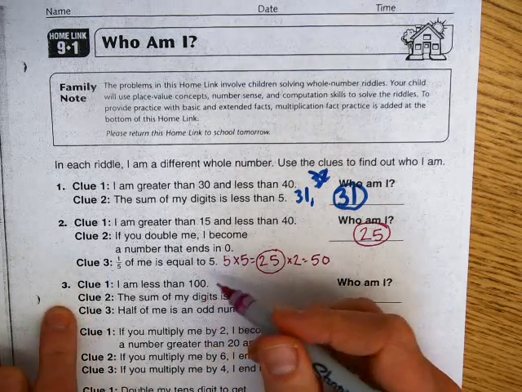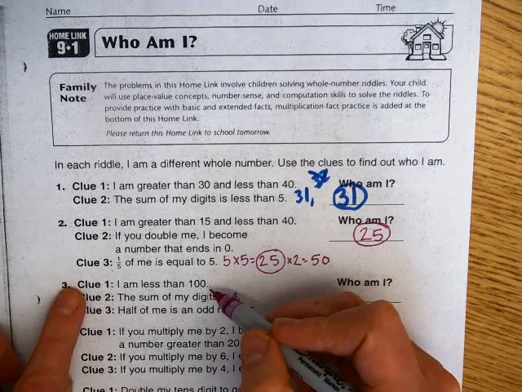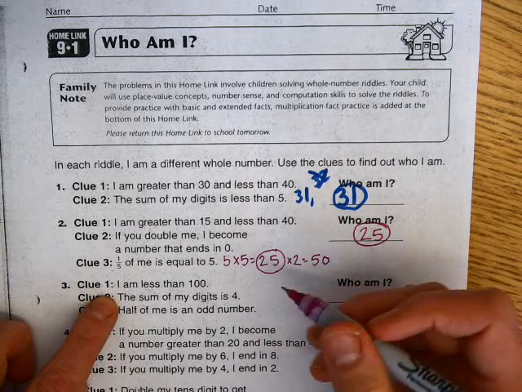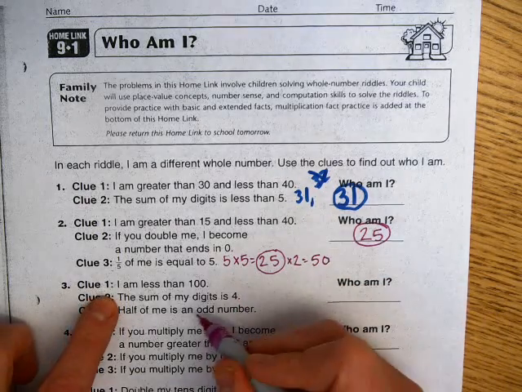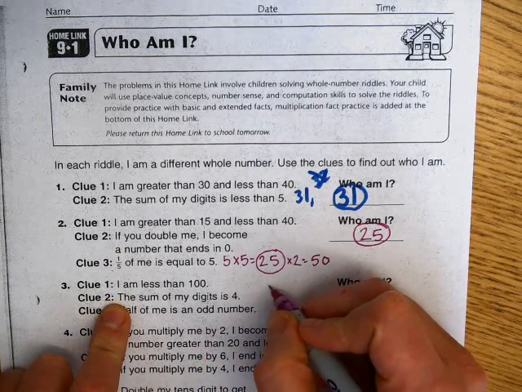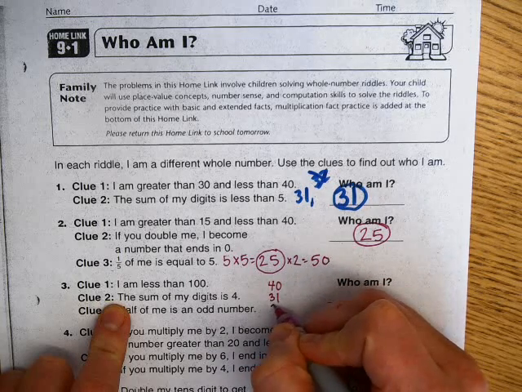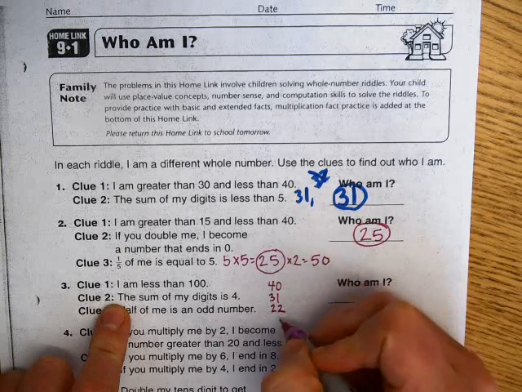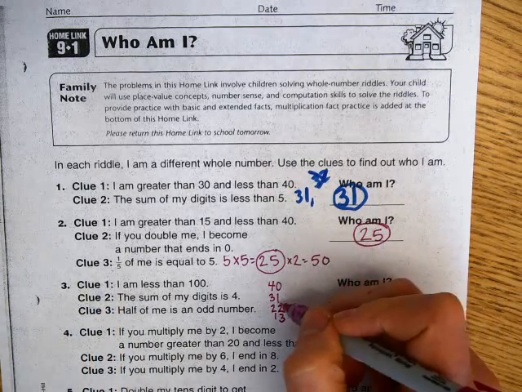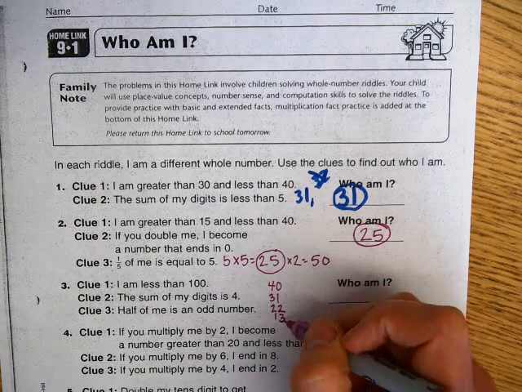Number 3. Clue number 1, I'm less than 100. Okay, well, that doesn't narrow it down very much. The sum of my digits is 4. Alright, that narrows it down some. For the sum of the digits to be 4, I know that it's got to be a number like 40, or 31, or 22, or 13. I know it's got to be one of those numbers, because those are the numbers less than 100 where the sum of the digits is 4.